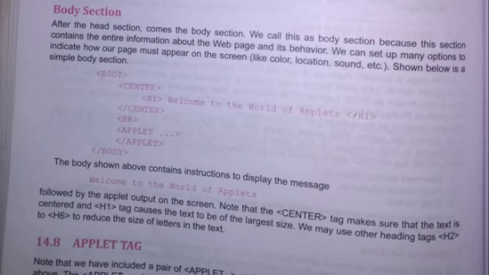Body section. After the head section comes the body section. We call this the body section because this section contains the entire information about the web page and its behavior. We can set up many options to indicate how our page must appear on the screen, like color, location, sounds, etc. Shown below is a simple body section. The body shown above contains instructions to display the message, followed by the applet output, to the screen.